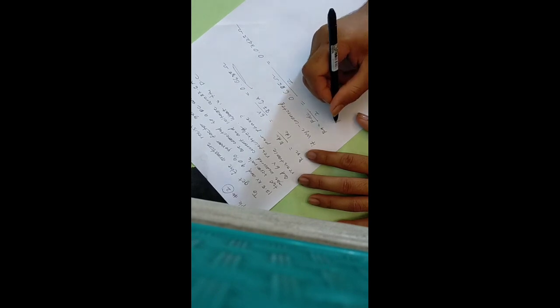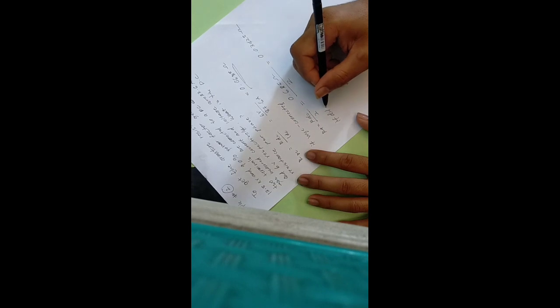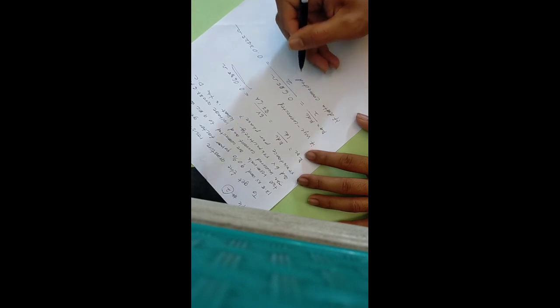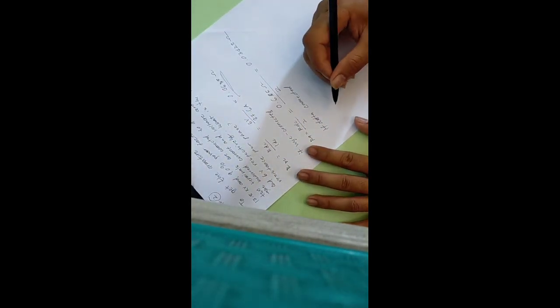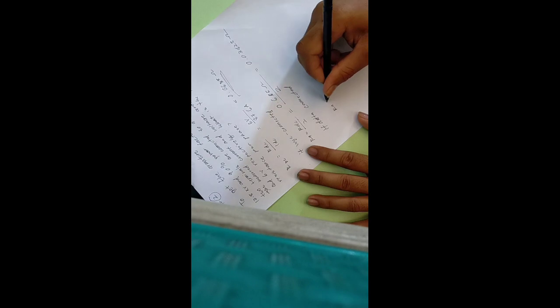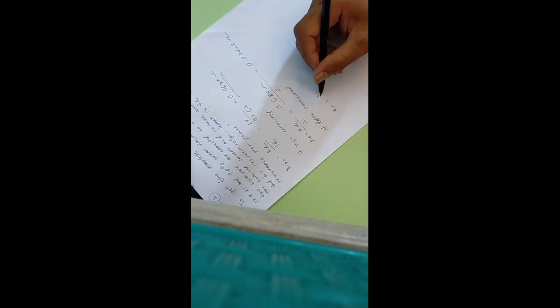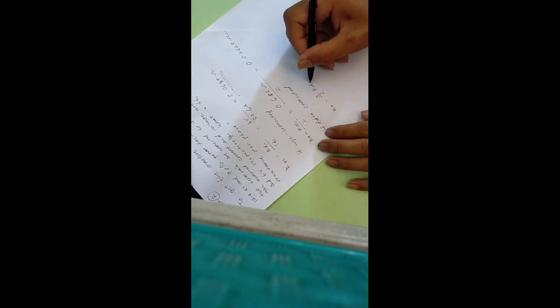If delta naman, delta connected, so RA equals to, may formula na 3 all over 2 times RDC.